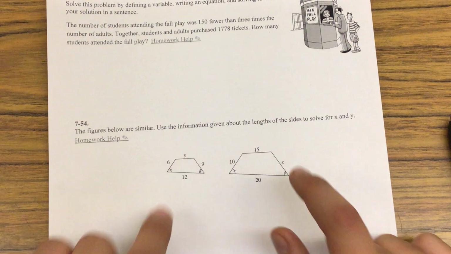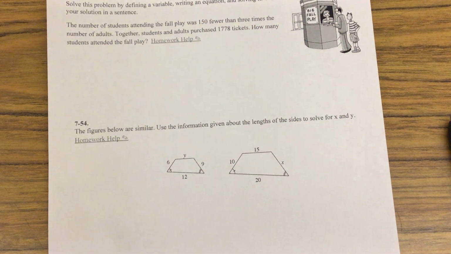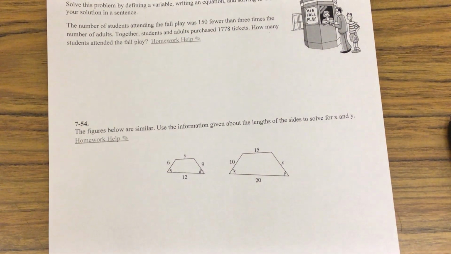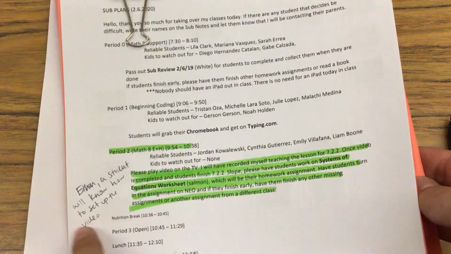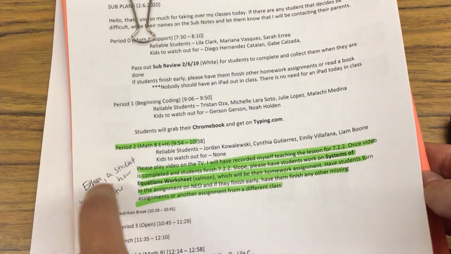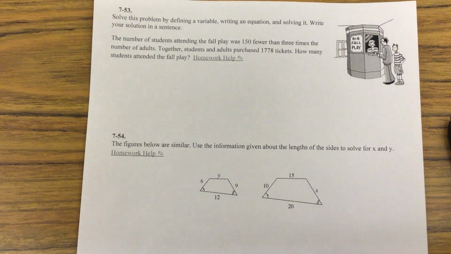Look at your notes. When you're done with this, you guys are working on this right here. Nope, that's the wrong one. This right here. See, Ethan, you better have known how to do this because I said you know. All right? You're looking at this.